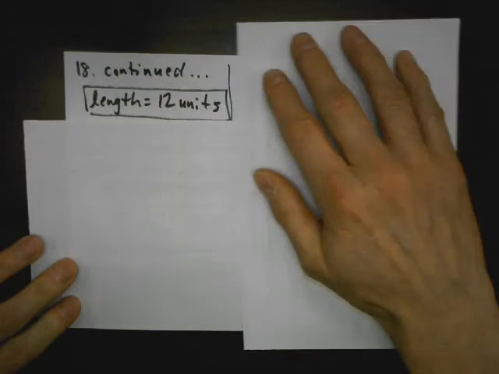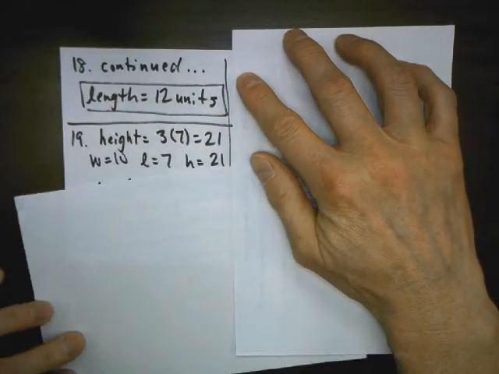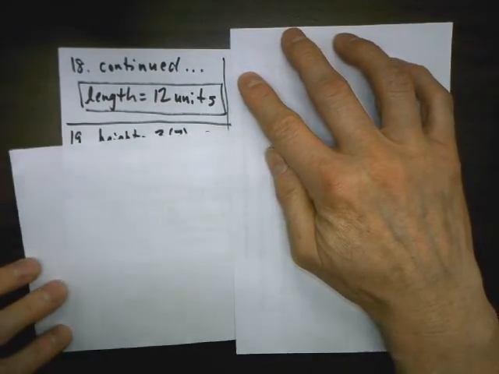19. A rectangular prism has a width of 10 and a length of 7. If the height is 3 times the length, what's the volume? Well, what I got to do first is find the height. The rectangular prism has a width of 10 units and a length of 7 units.